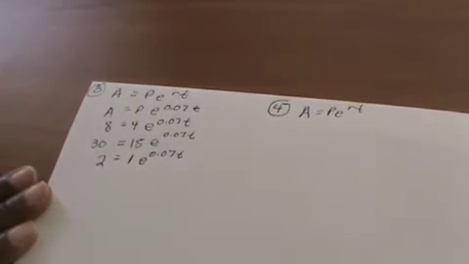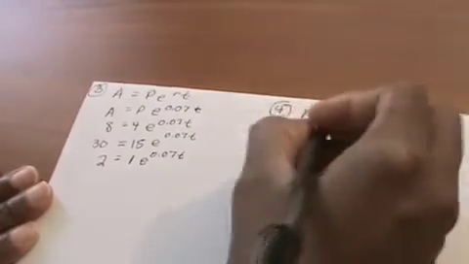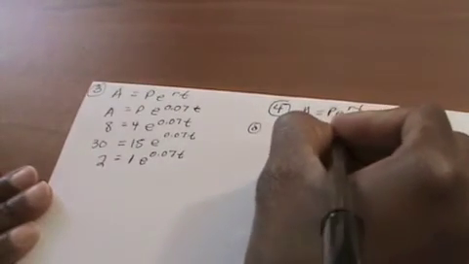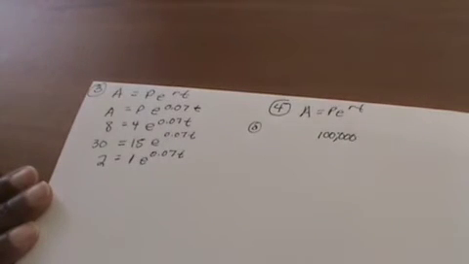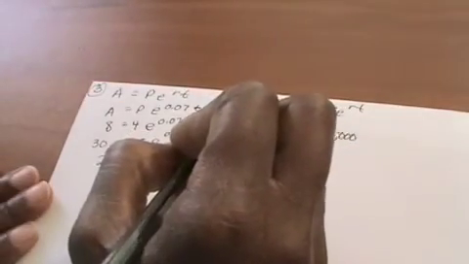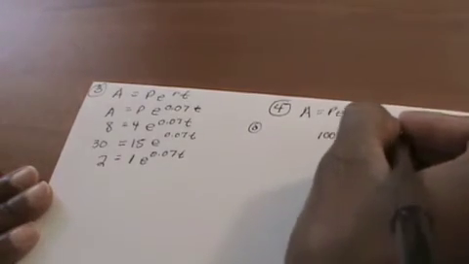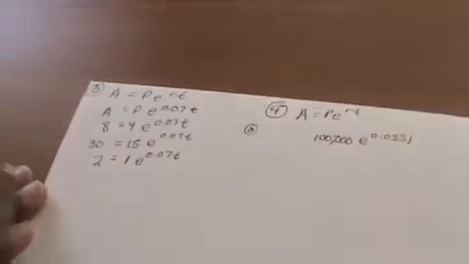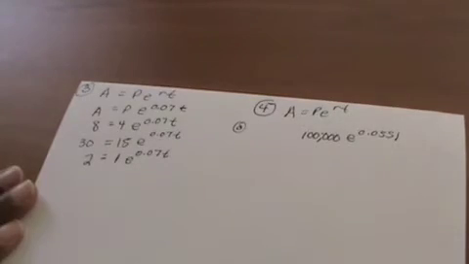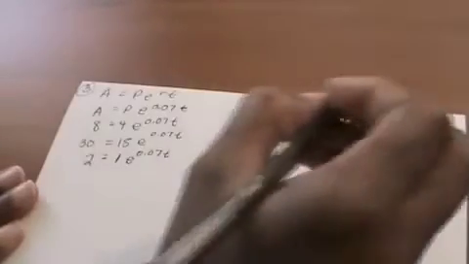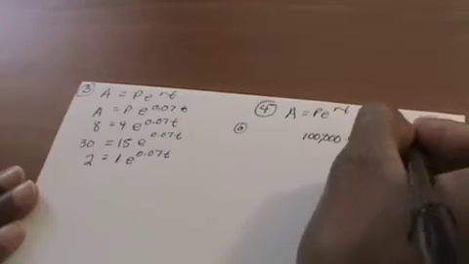All right, so your initial investment is $10,000. And earlier you learned that your interest rate is 5.51, so E to the 0.0551. Again, I'm converting that to a decimal. And they're saying what happens after 10 years. So they tell you that time is T.